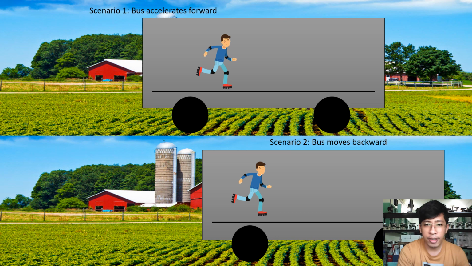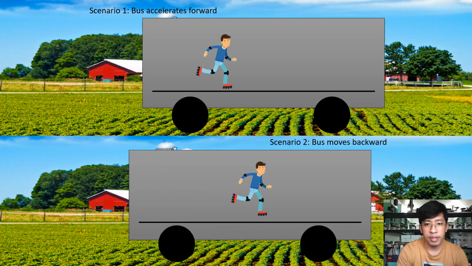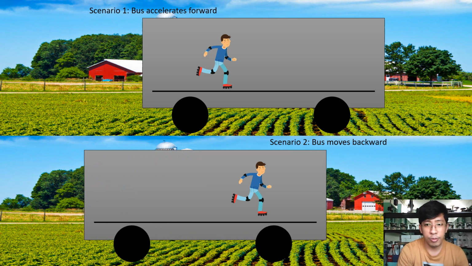For the second scenario, we have a bus that moves backward, or let's say that here this is also the same situation as the bus that suddenly stops. If the bus moves backward, you'd observe that you, standing in the middle of the bus with roller skates, tend to move forward. What do you think is wrong with this situation?